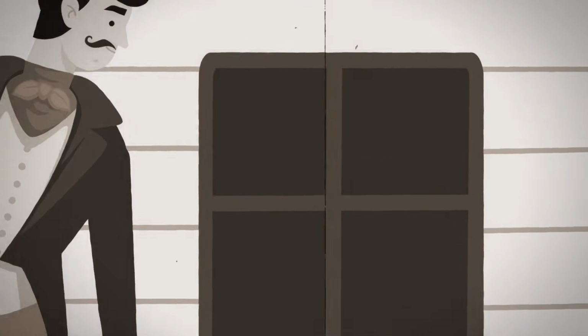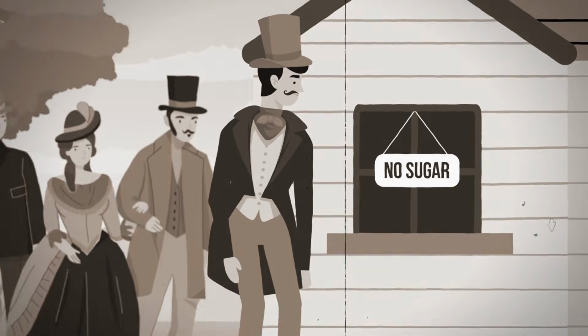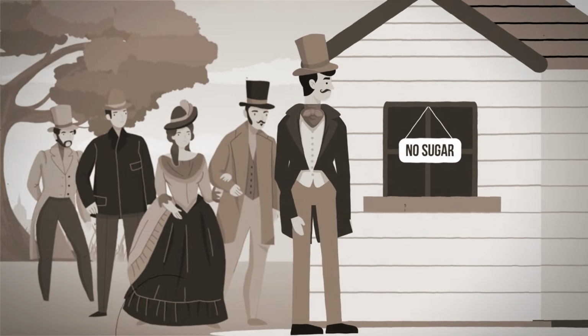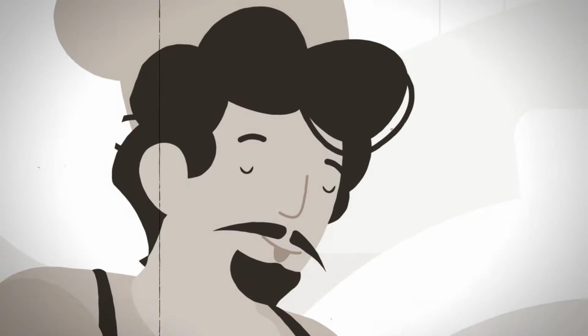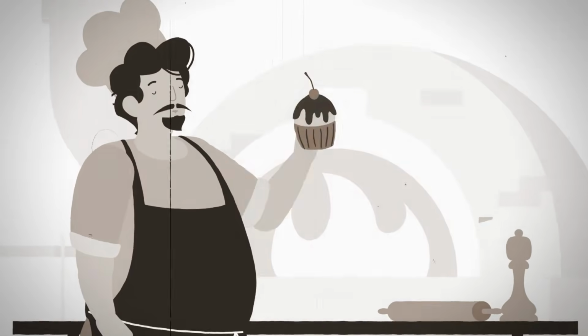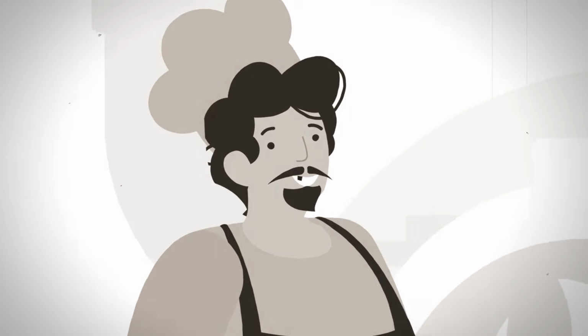Rich people, though, they weren't so lucky. Sugar back then was an A-list elite item, and the rich just couldn't get enough. Confectioners were constantly coming up with new candies and sweets for them, and of course, all that sugar destroyed their teeth. And it wasn't like you could just pop over to your local dentist office.